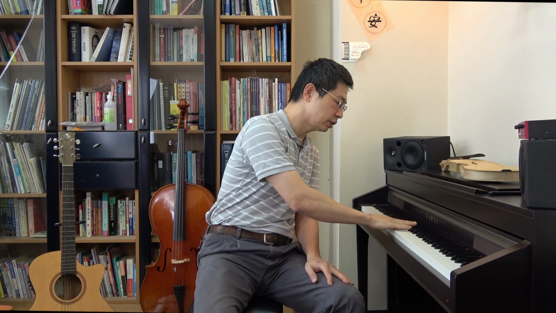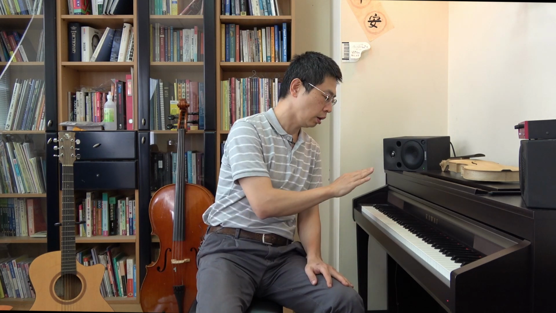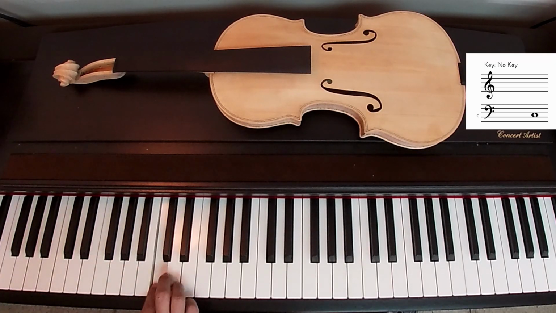So let's begin with the simplest one, which we call the chromatic scale. If you look at the piano, every single key, if you walk through it step by step, is actually the chromatic scale. Let me play it for you. Go up.